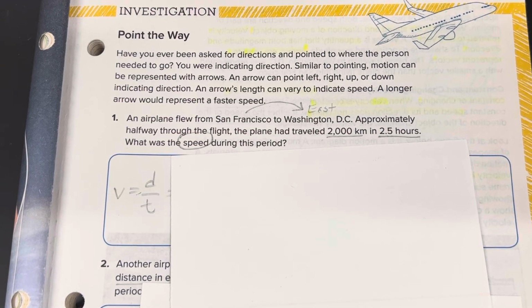Turn to page 25 and you'll see the investigation called Point the Way. In this investigation, we'll discover about velocity. Have you ever been asked for directions and you point to where the person needed to go? You are indicating direction. Similar to pointing, motion can be represented with arrows.